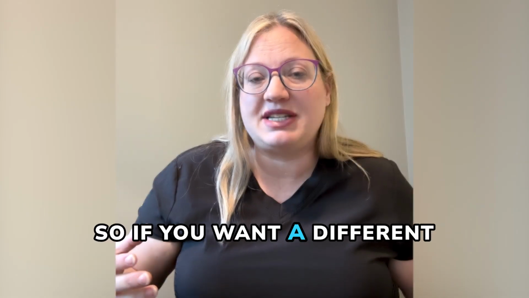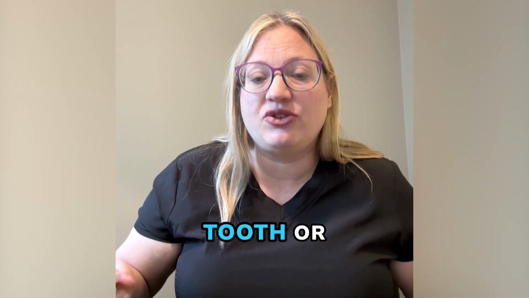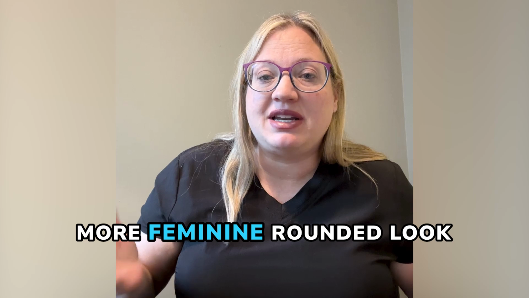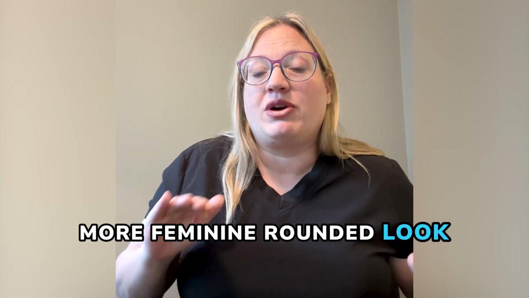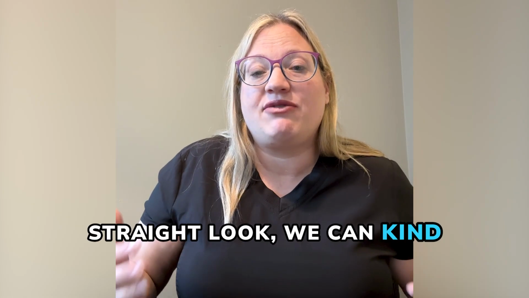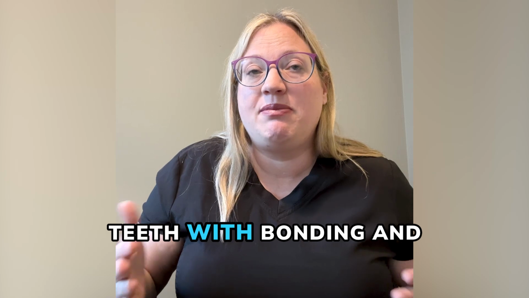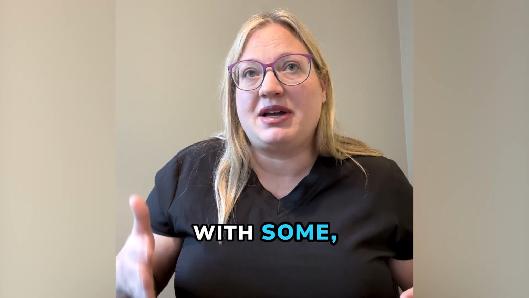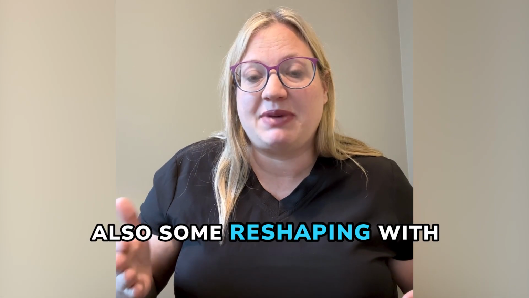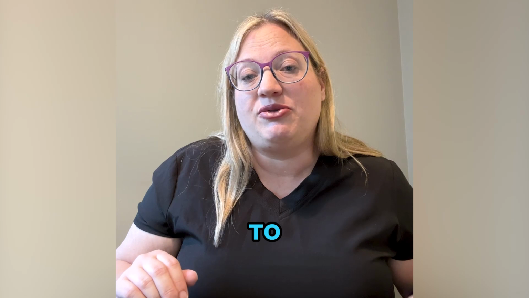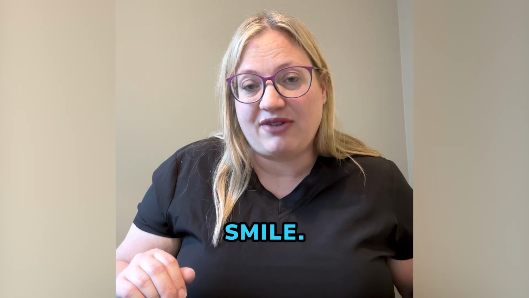So if you want a softer looking tooth, or a more feminine rounded look, or a more square or straight look, we can help reshape teeth with bonding, and also some reshaping with discs and such, to make a more aesthetic smile for the patient.